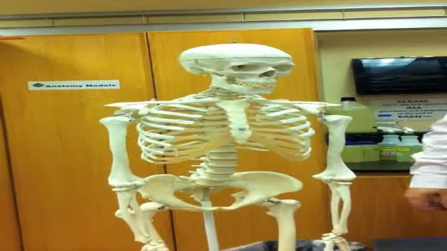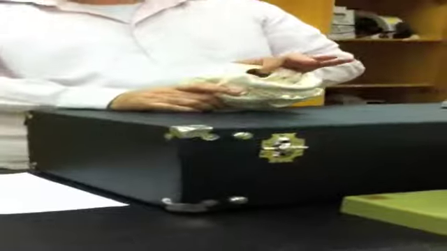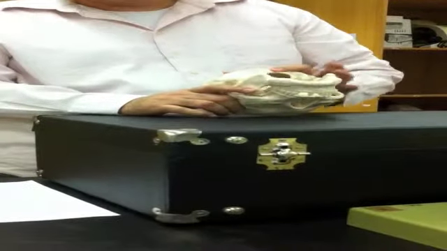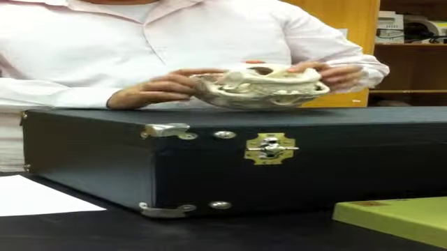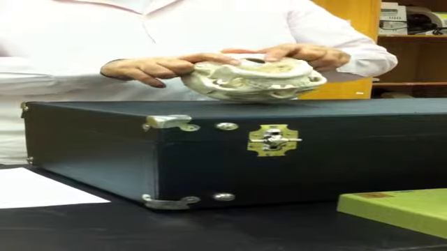And then let's take a look at the skull. So we look underneath the skull and we see a hole. What's that hole called? Foramen magnum. The foramen magnum, also called the occipital foramen. And it's in which bone? The occipital bone.